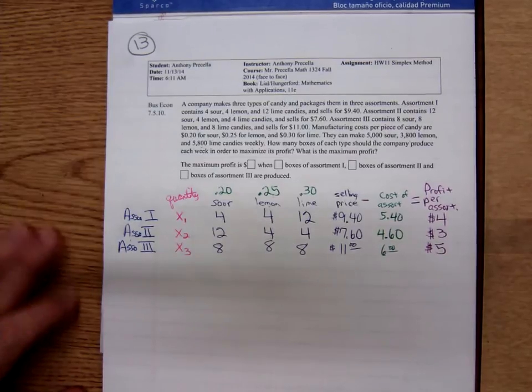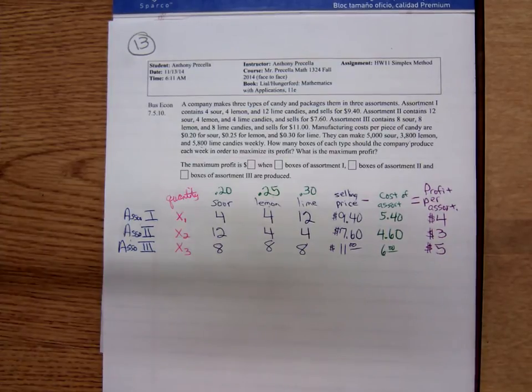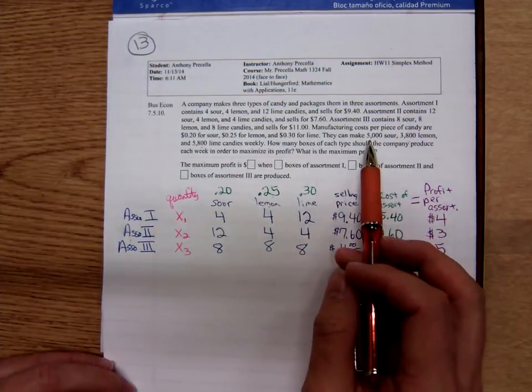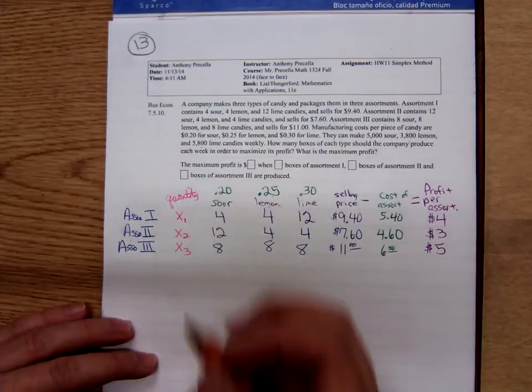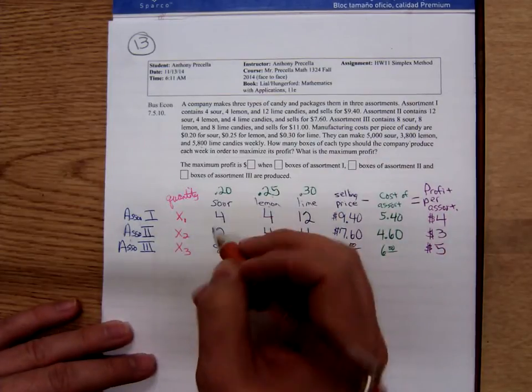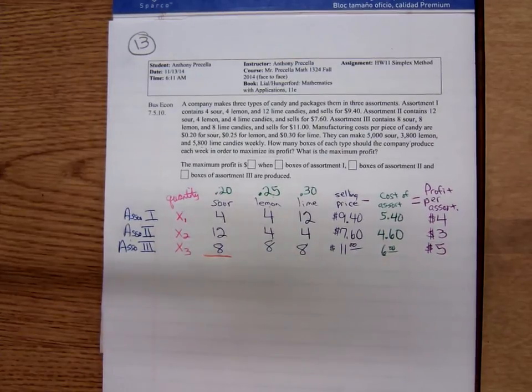And I think there's some other information we haven't even addressed yet. What other information is there? Maybe some totals. We're told that the factory can't make more than 5,000 sour pieces of candy. So if you total up your sour quantities, it can't exceed 5,000. So what inequality should we have there?